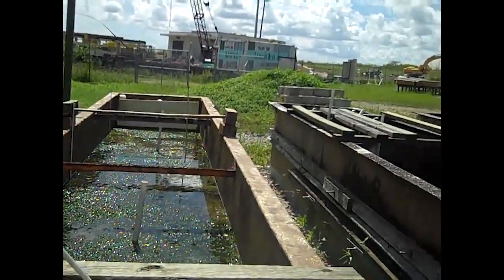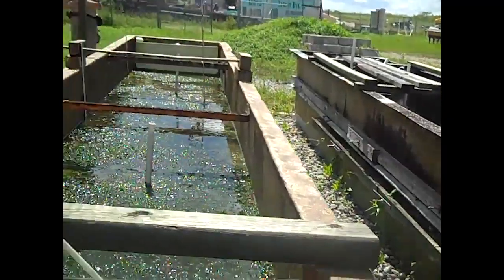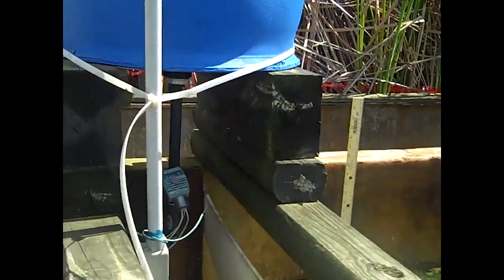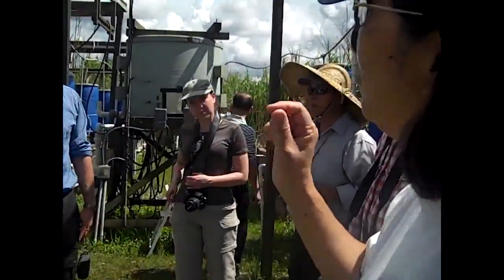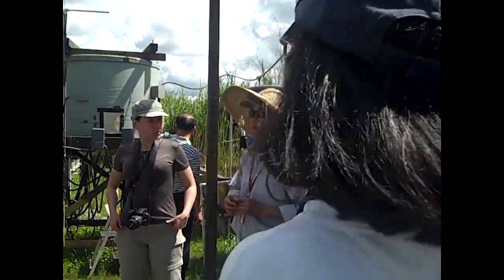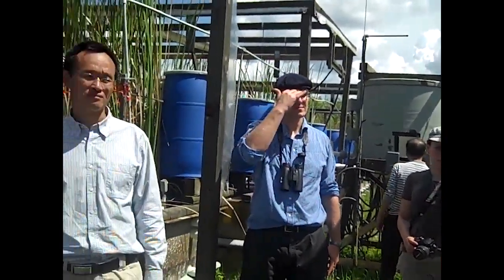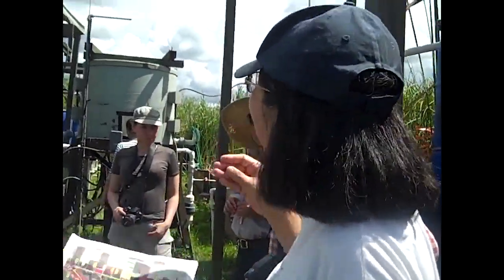That is about 75% phosphorus removal. But we are required by Florida law, the judge asks us to put water into the Water Conservation Area at 10 ppb. So although we did very well for the STA, we cannot reach 10.